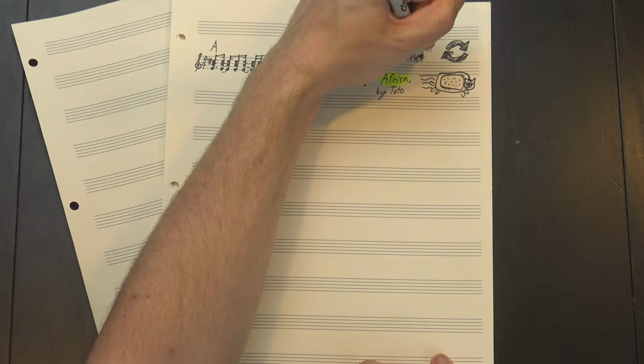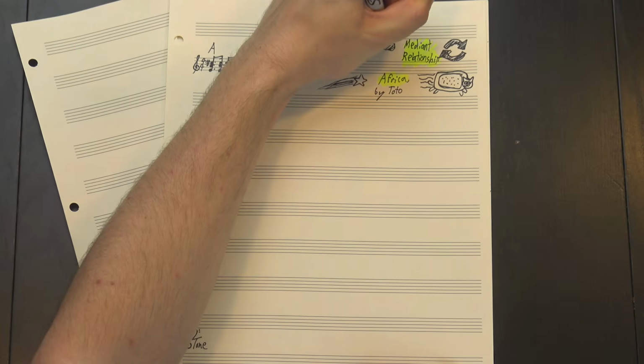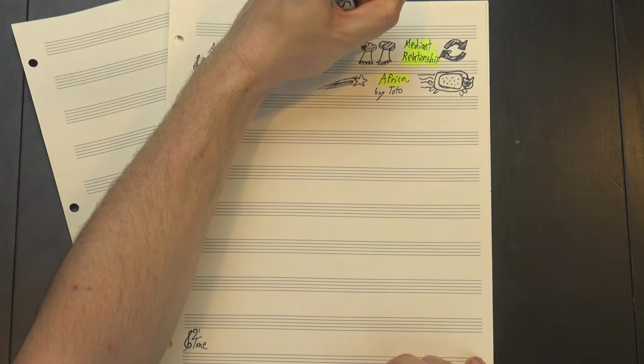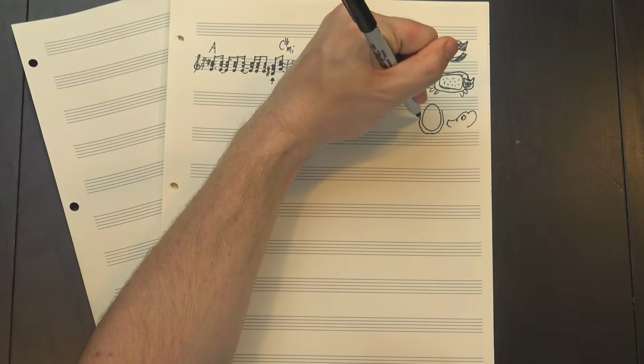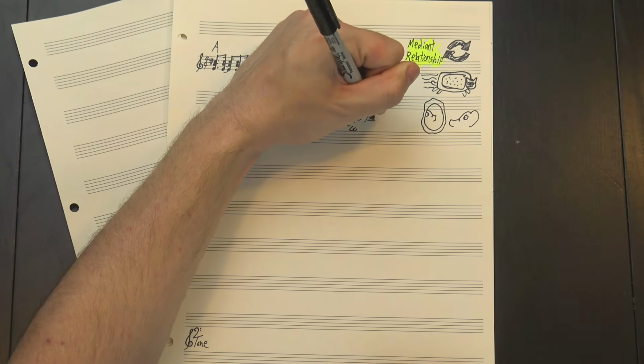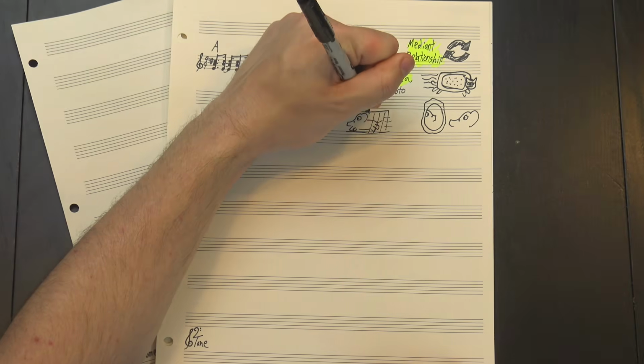These two chords have what's called a mediant relationship, which just means their roots are a third apart and they share a lot in common. In the grand scheme of things, they're almost the same chord, which means moving back and forth between them doesn't really give us much of a sense of motion.